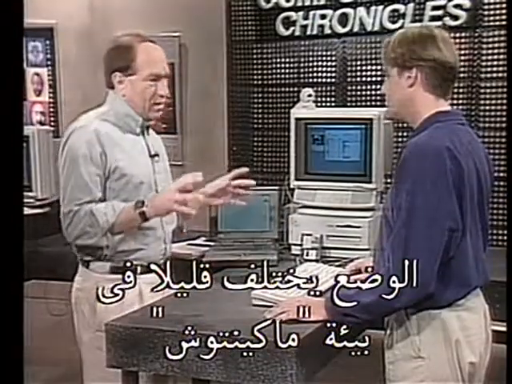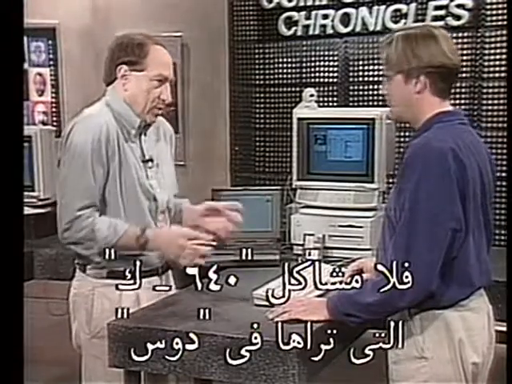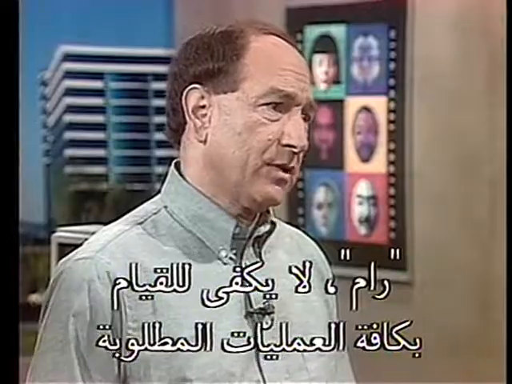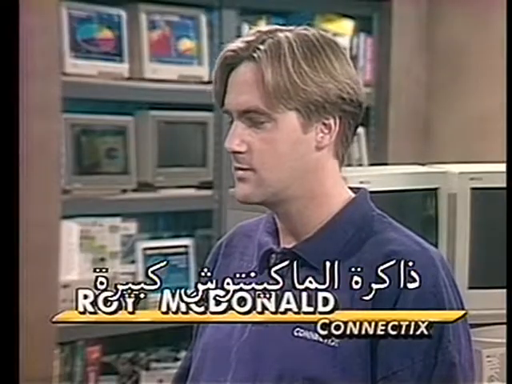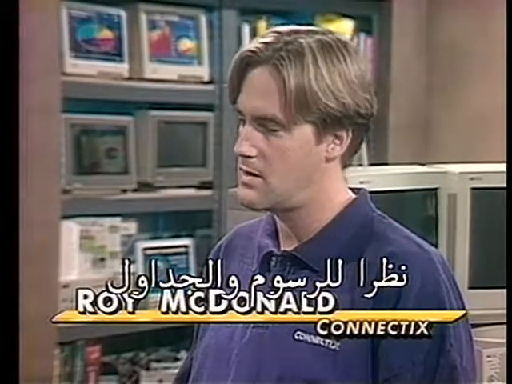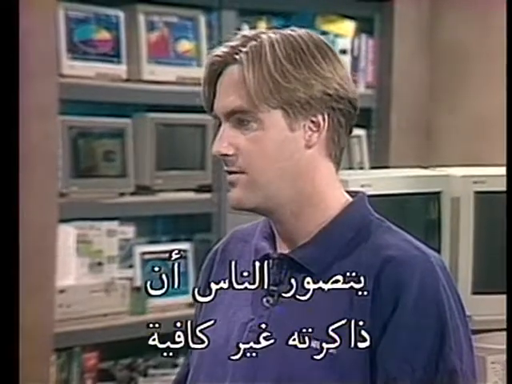Okay, first of all, it's slightly different in the Mac environment. We don't have the 640K kinds of problems we see in DOS. It's usually just not enough RAM to do all the things we want to do, right? Right, the Macintosh is a very memory-intensive computer because of all the graphics that's often done on it, and so people often find they don't have enough memory.